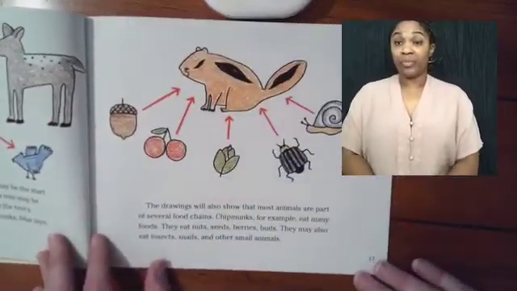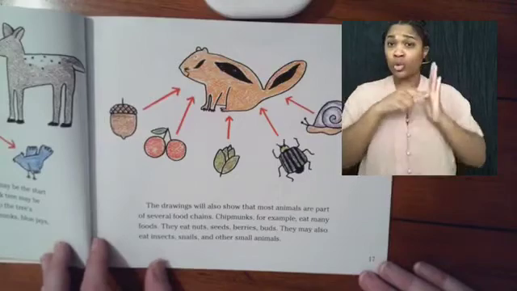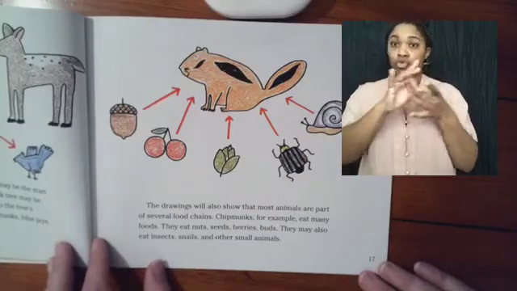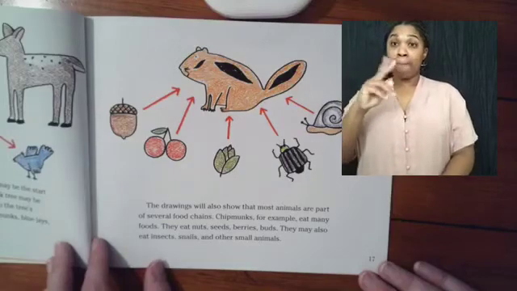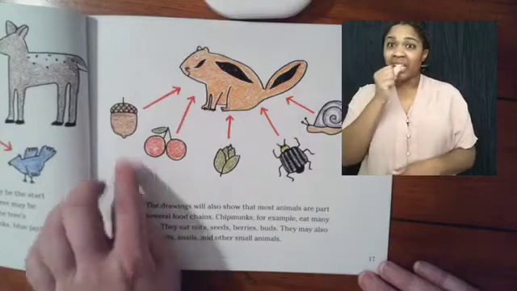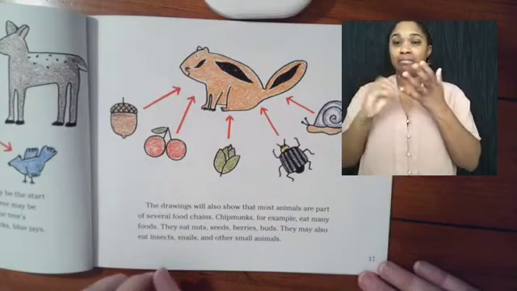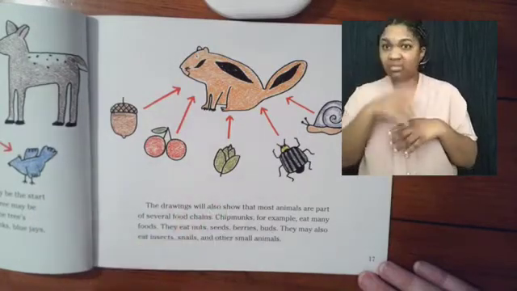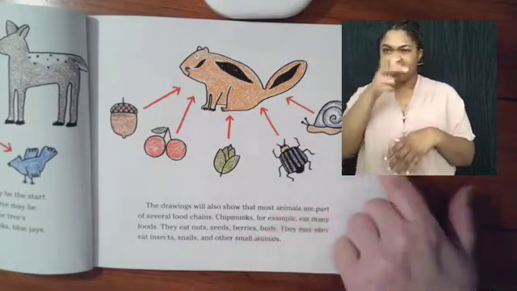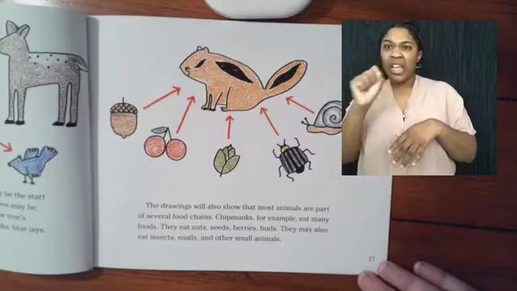The drawings will also show that most animals are part of several food chains. Chipmunks, for example, eat many foods. They eat nuts, seeds, berries, buds. They may also eat insects, snails, and other small animals.